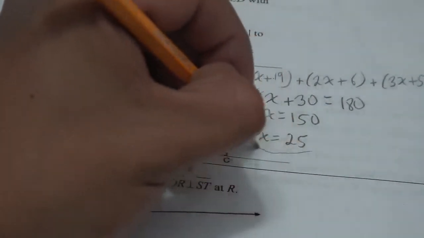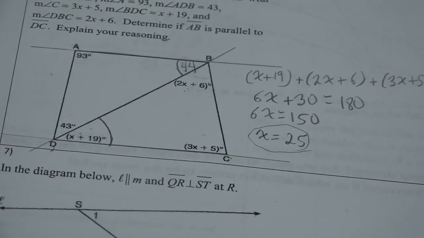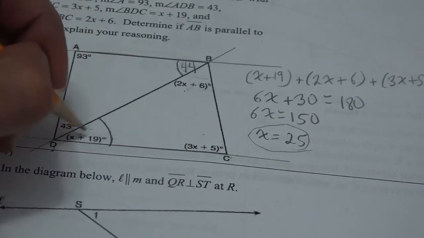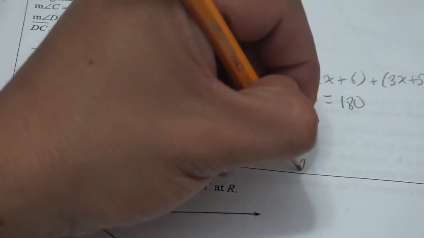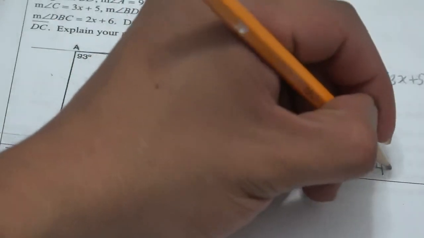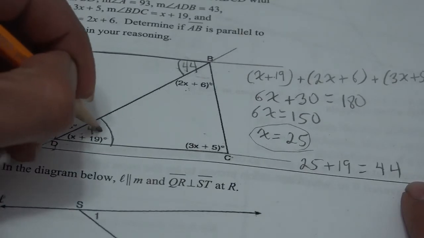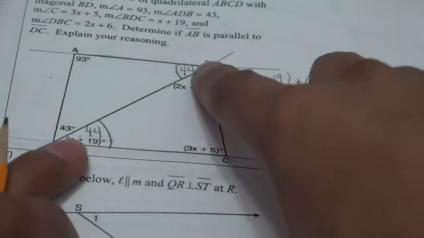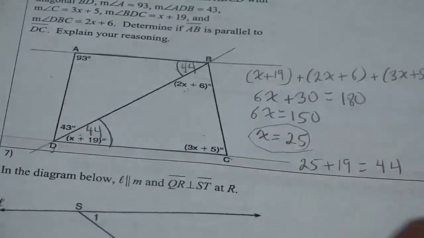Now I'm going to take this value of x and put it in here. x is 25, so 25 plus 19 equals 44. So this angle here is 44. And alternate interior angles are supposed to be congruent. Therefore, these lines are parallel.